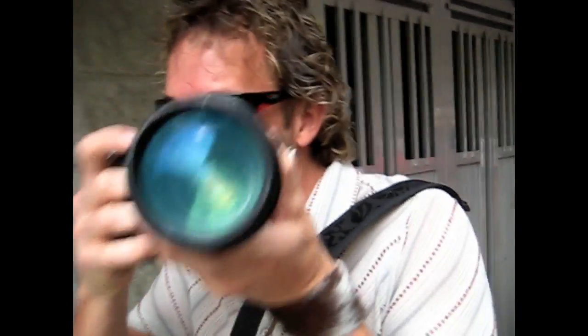So anyway, we're gonna do a video on how to use this thing. And a lot of people are like, well, it's an f4, I can't get that shallow depth of field. So that's what we're gonna cover, is how you can get that shallow depth of field by using an f4 lens.